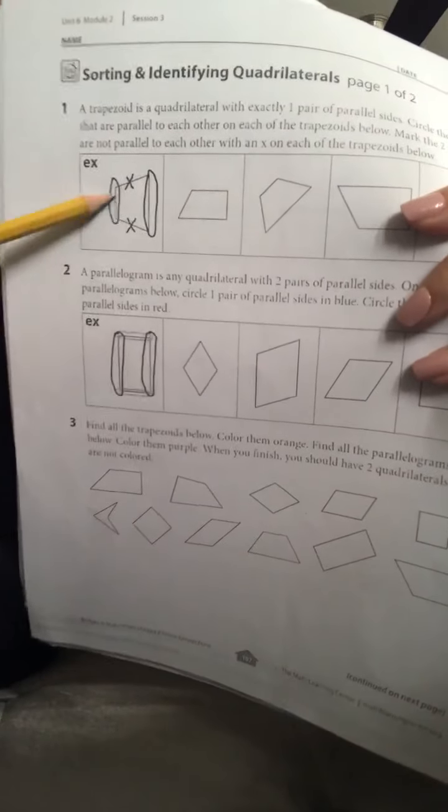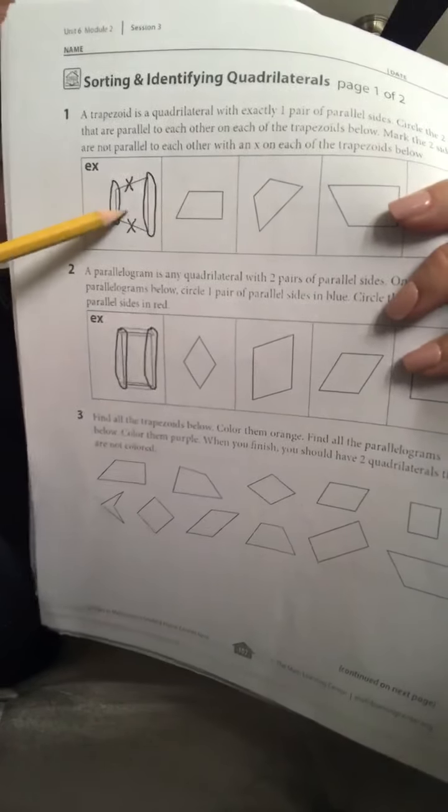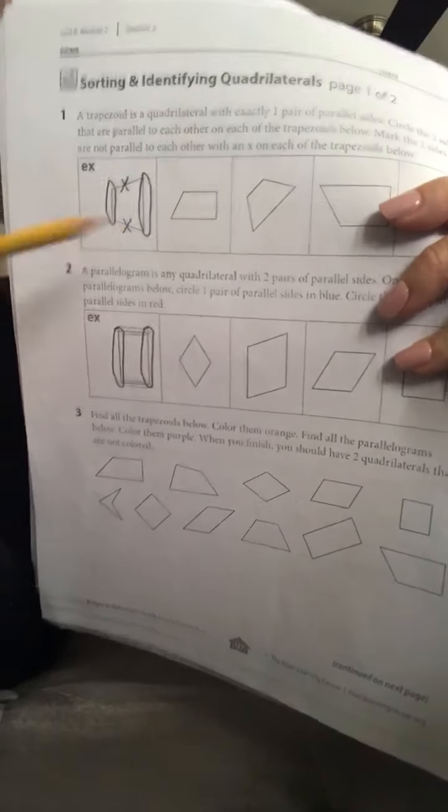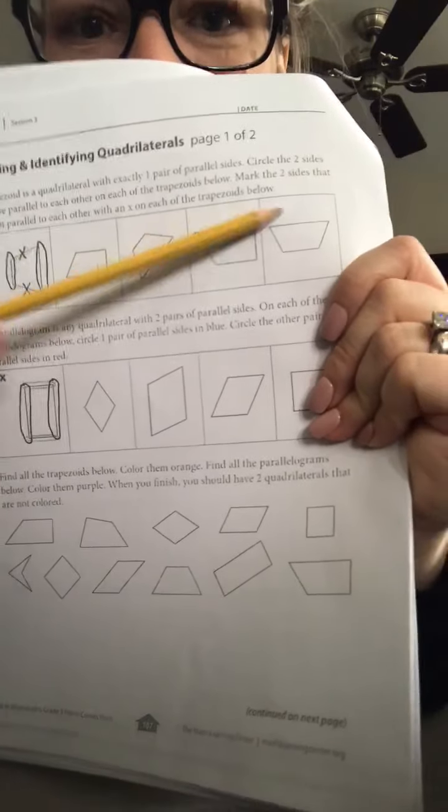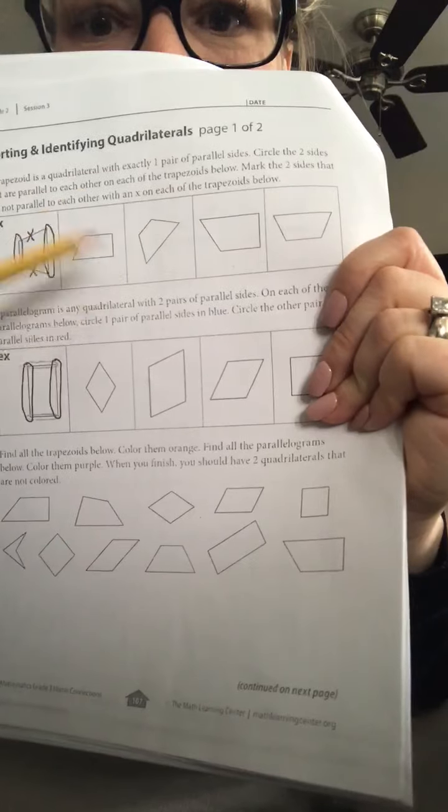So they circled this. This is parallel. It's exactly the same distance apart. These two are not parallel because they're going like this. They're going like this. No. Parallel is like that. So they circled the parallel sides, and they put an X. All of these are going to have one set of parallel, and you circle it, and you X the other ones.